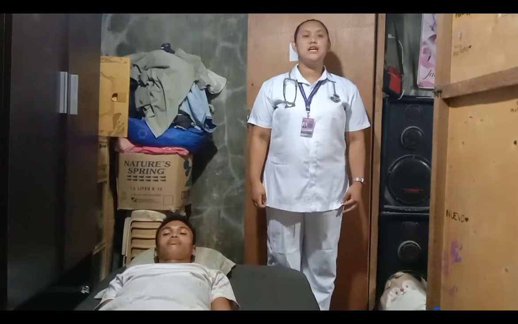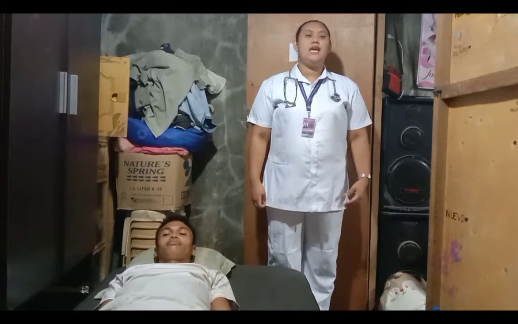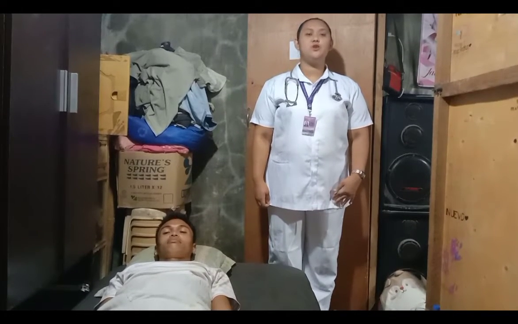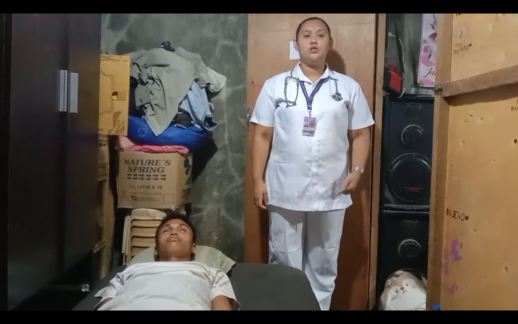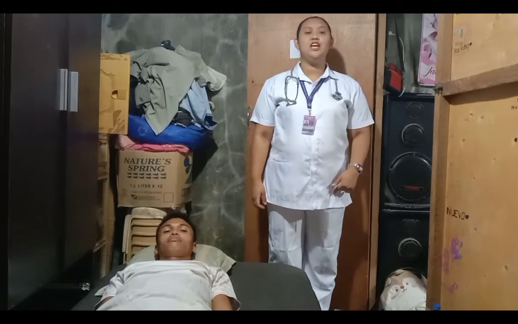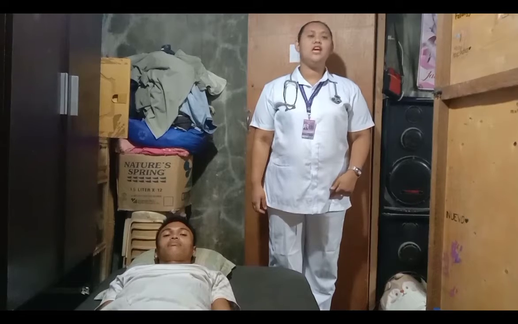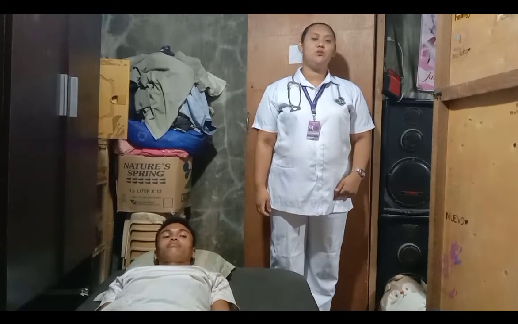But first, what is administering oral medication? It is the most common, least expensive, and most convenient route of administration for patients. In doing so, it is important to remember and adhere to the 10 rights of medication administration to avoid making errors and ensure the client's safety and well-being.